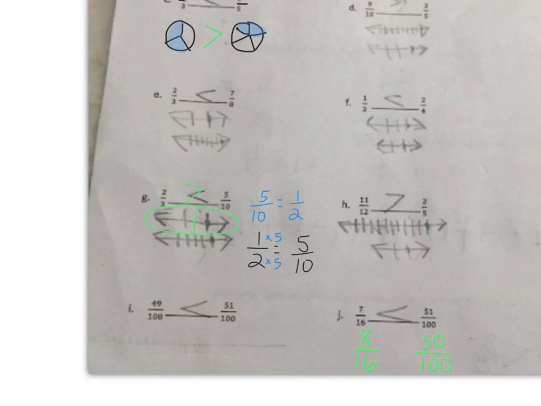Also, make sure on Google Classroom I saved a bunch of fraction videos. We talk about that too. There's a whole section on comparing fractions in there. If you get a chance, watch those videos.